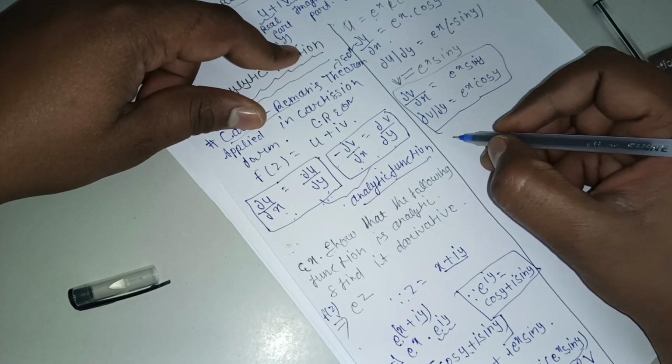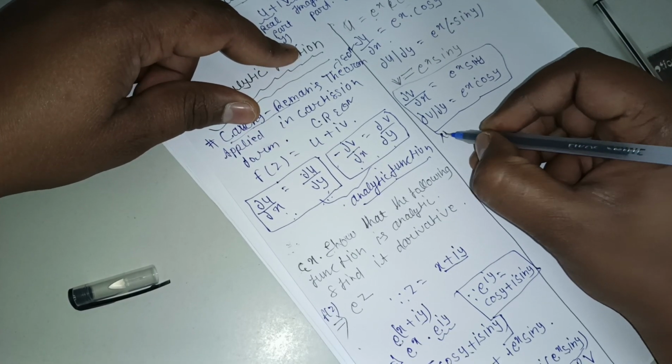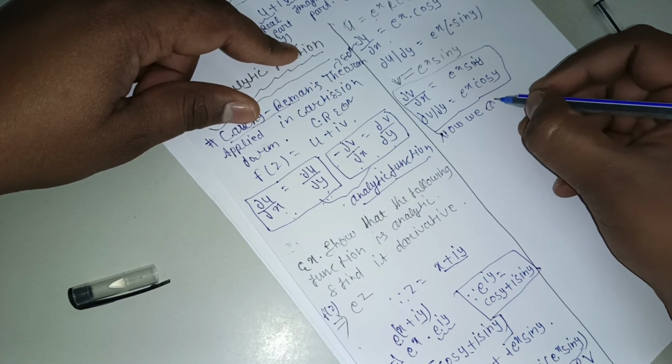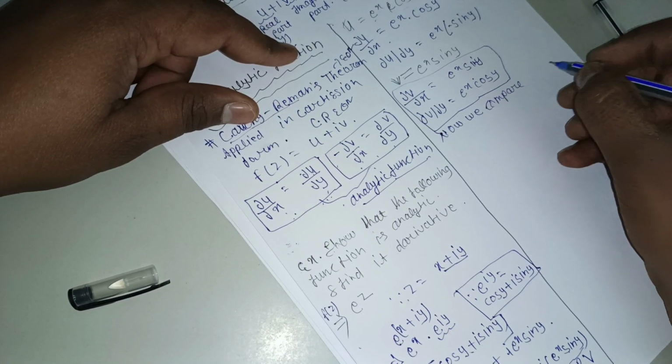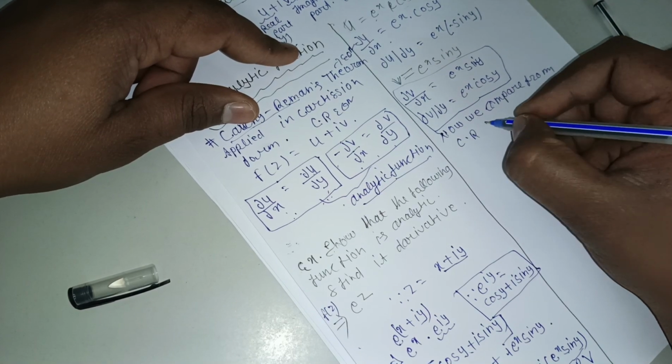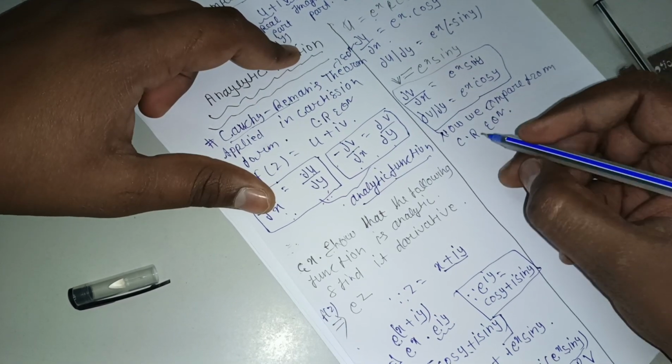Okay, now we have done this. Now we have to compare from the CR equation. So what was the CR equation?